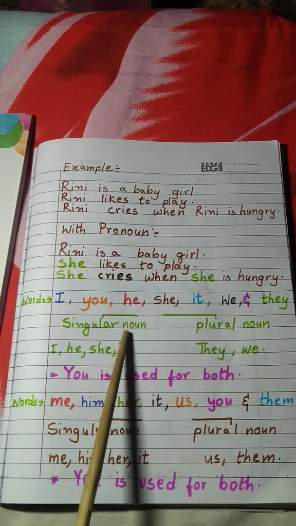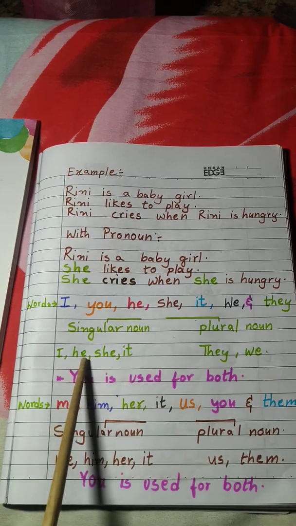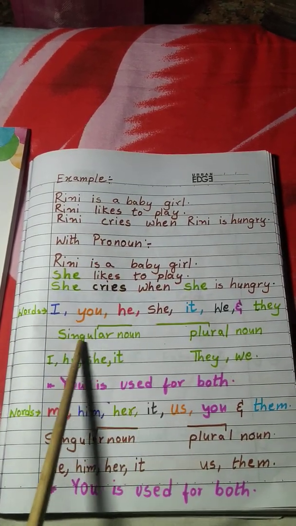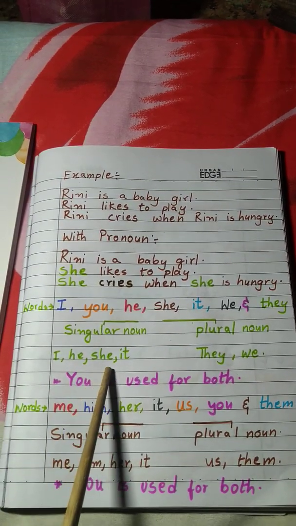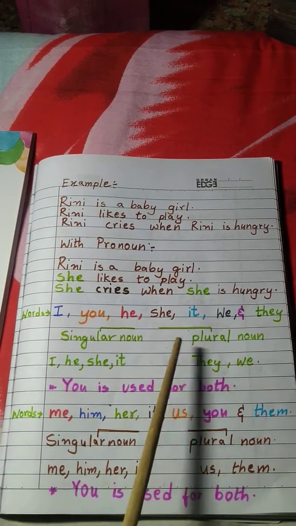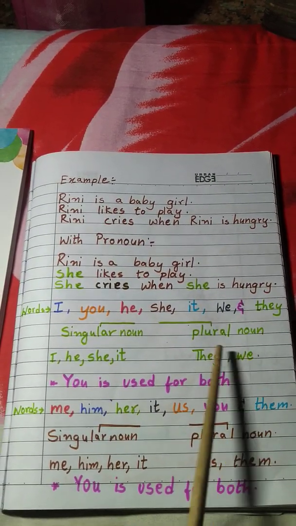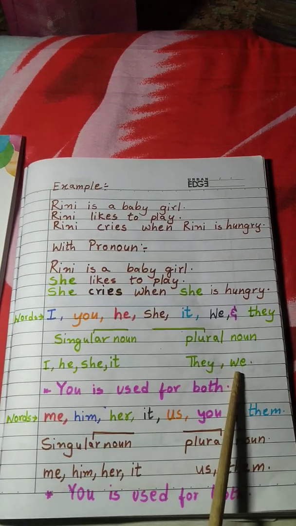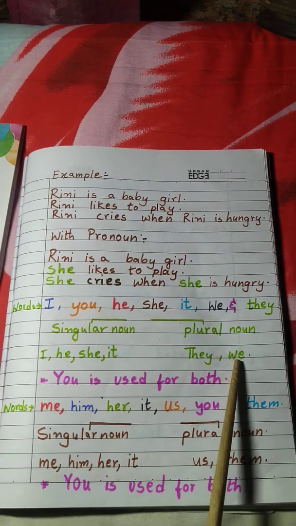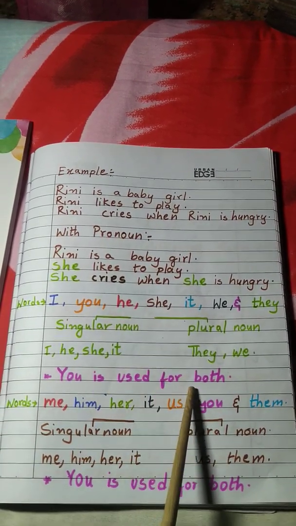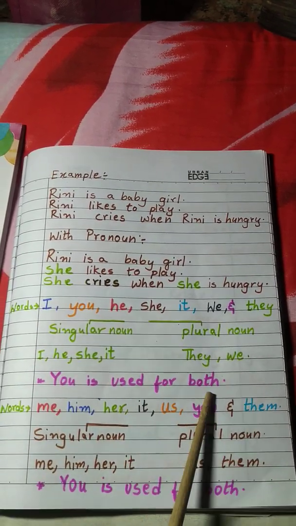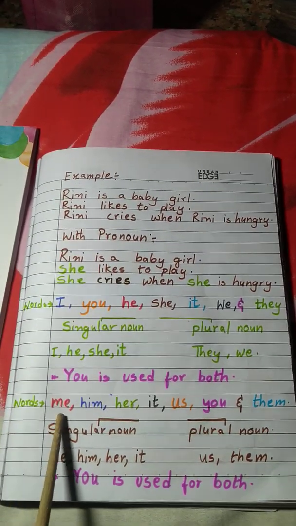Okay, so let us see some singular pronouns: I, he, she, it. When we use them for one person or one thing, we use I, he, she, it. For plural, we use they and we. When we are talking about more than one person, we use they or we. You is used for both, just as I mentioned before. You have to remember that.